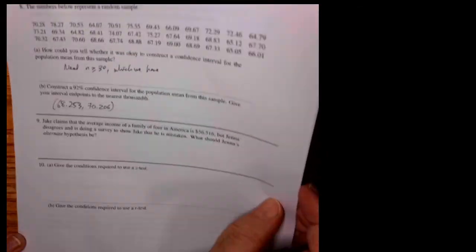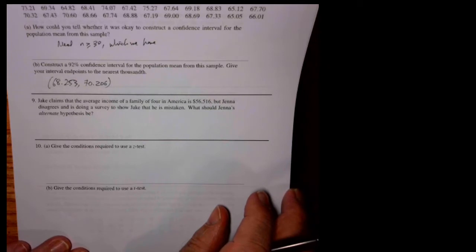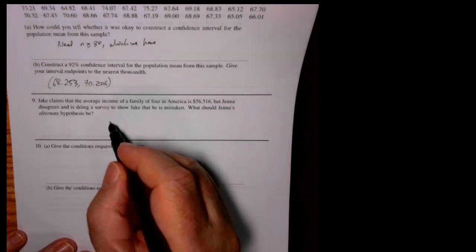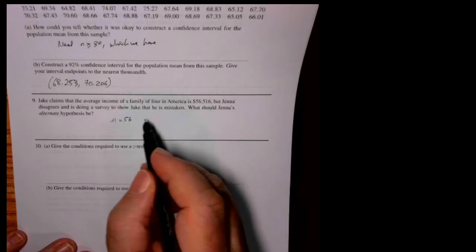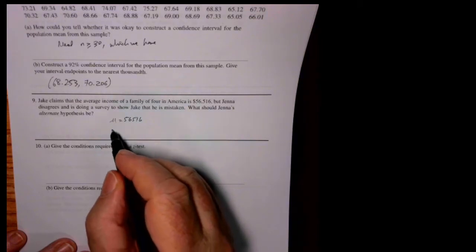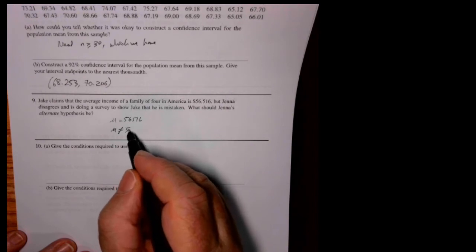Okay, number 9. Jake claims that the average income of a family of 4 in America is $56,516. It's just about right for this year or last year. But Jenna disagrees and is doing a survey to show Jake that he is mistaken. What should her alternative hypothesis be? Jake claims, essentially, that the average, which I'll call mu, is equal to 56516. Jenna wants to show that he is mistaken, so her alternative hypothesis, her research hypothesis, should be that mu is not equal to that number.